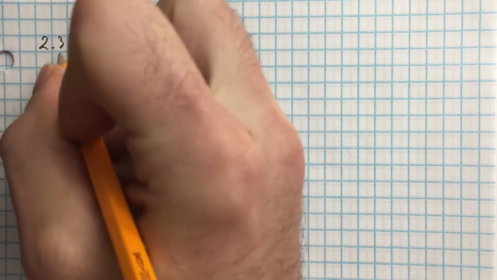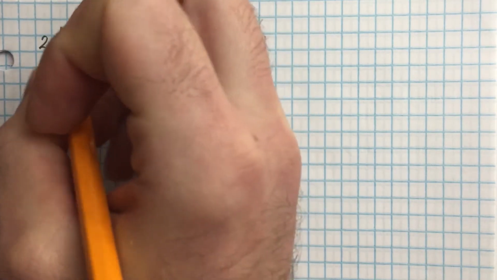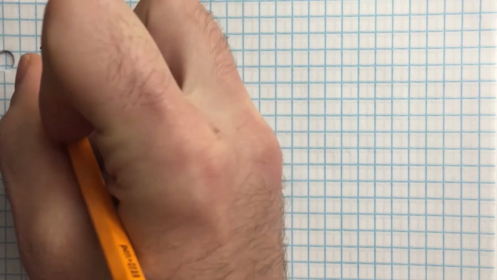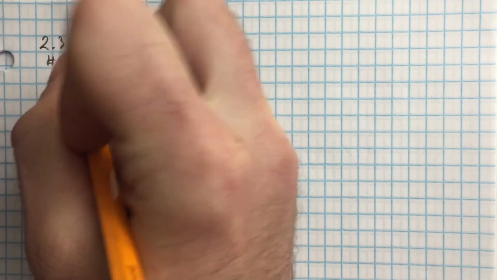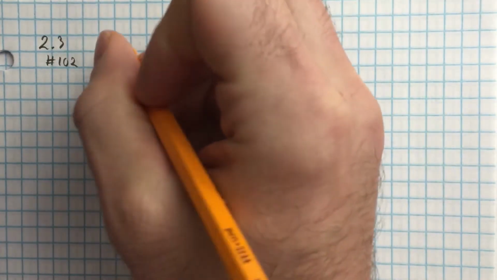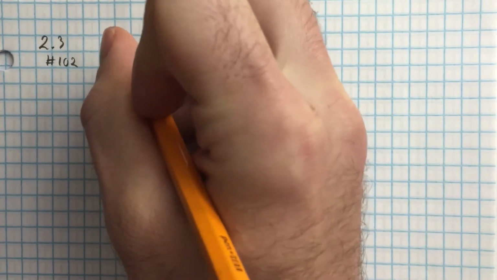2.3, number 102, I guess. 102. This is the use of the conjugate.